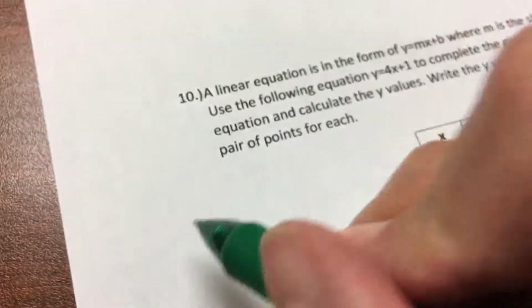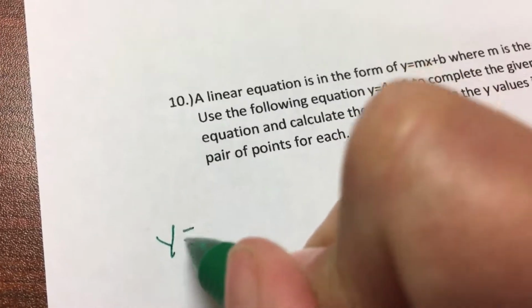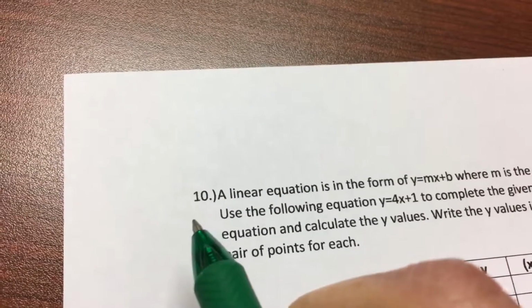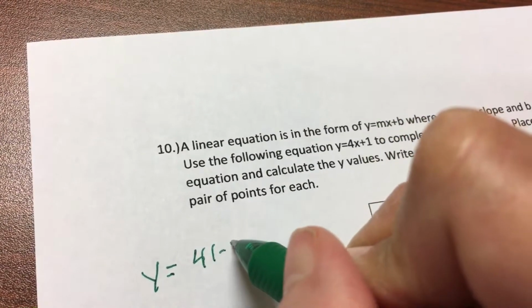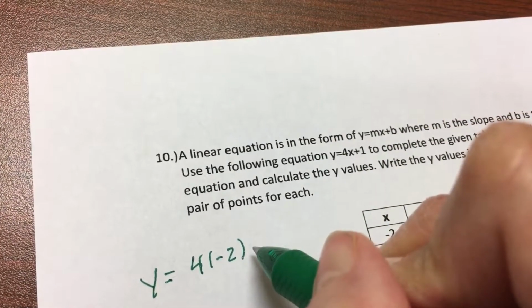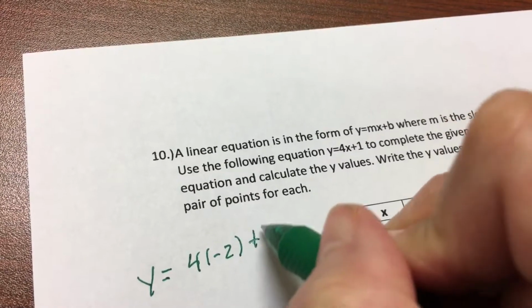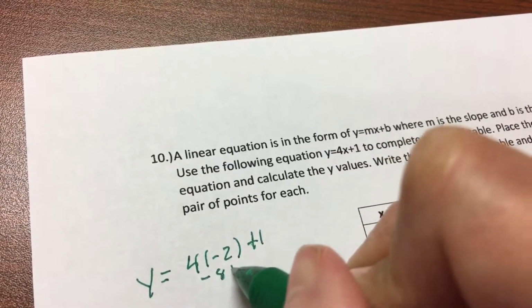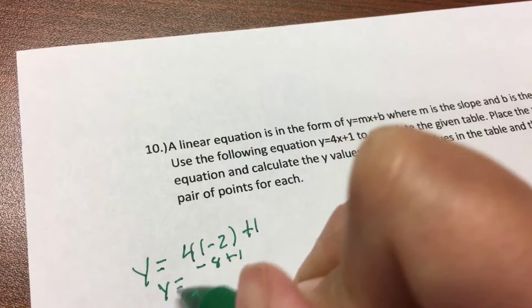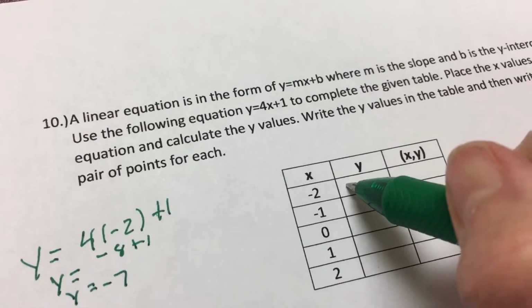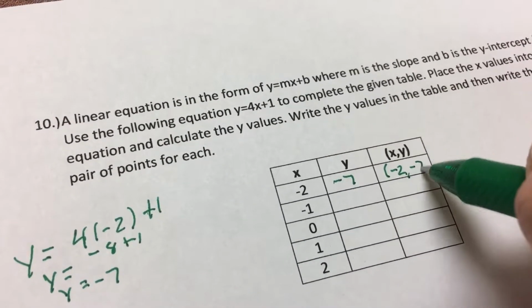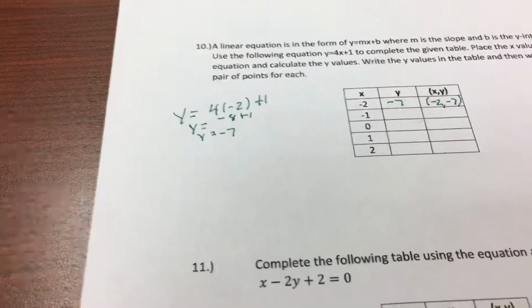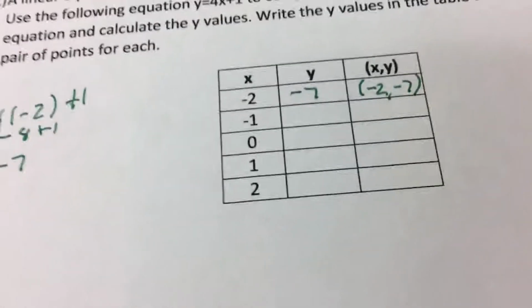So I'm going to have Y equals 4 times -2, and then plus 1. That's -8 plus 1. So my Y equals -7. So in my box, I'm going to write -7. I'm going to do parentheses, -2, comma, -7. And then you're going to do that for each one of these, okay, and complete this table.